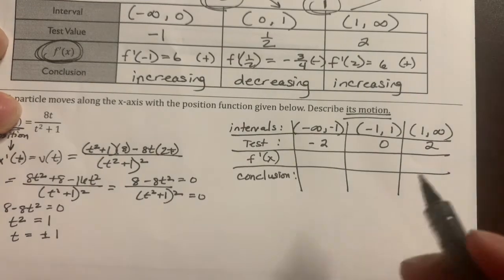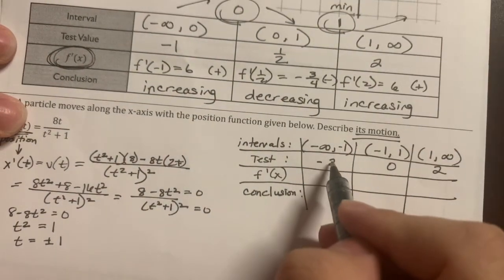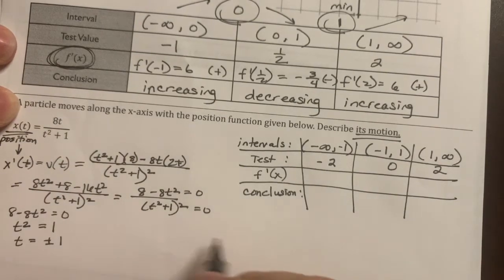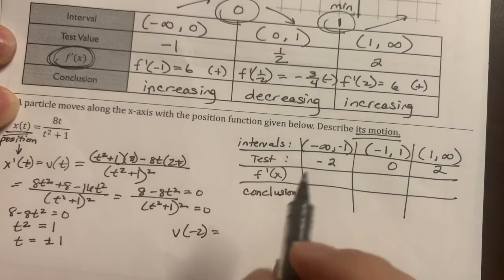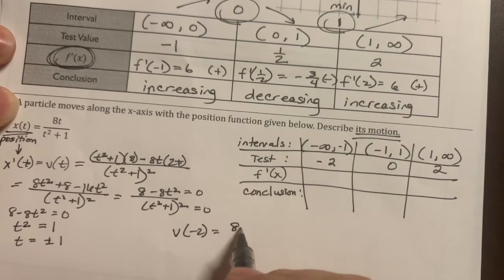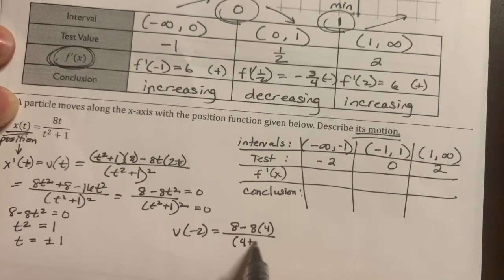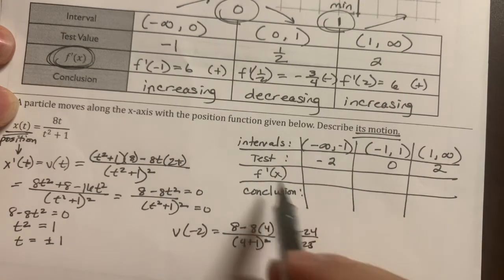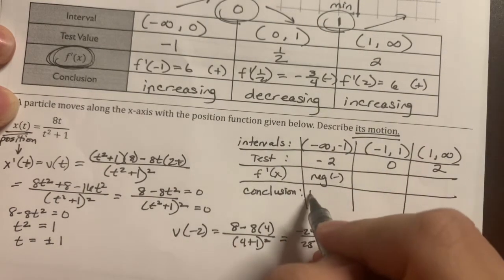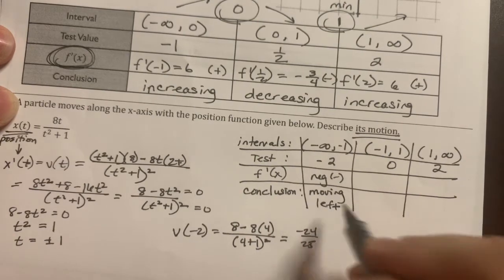All right, so when I plug -2 into our derivative function, or into our velocity function, I know that v of -2 is equal to, let's see, I'm probably going to plug it into this one. I think it's the nicest one to plug it into. So I'll do 8 minus 8 times 4, because -2 squared is 4, divided by 4 plus 1 squared, which gives us -24 over 25. So I know that f prime of x is going to be a negative value. So what this is telling me is that it's moving left.